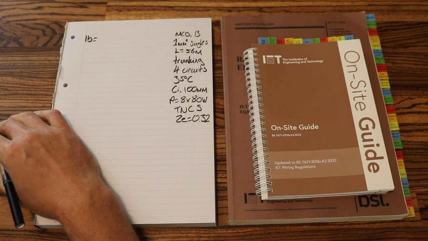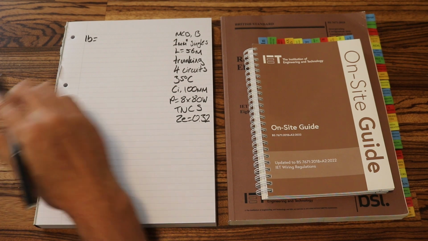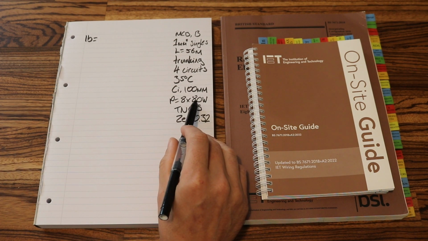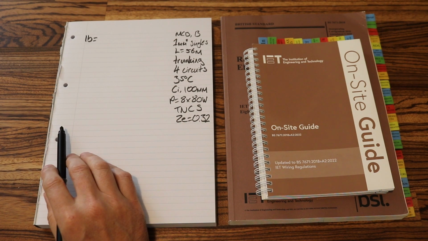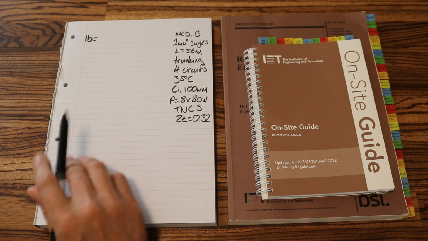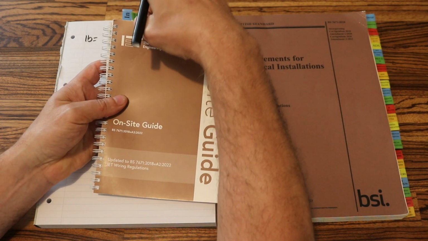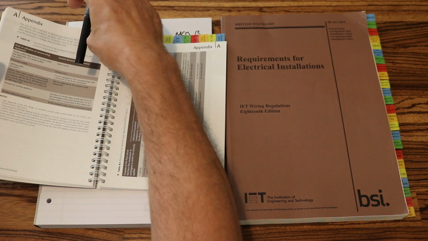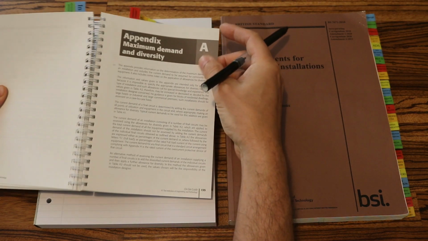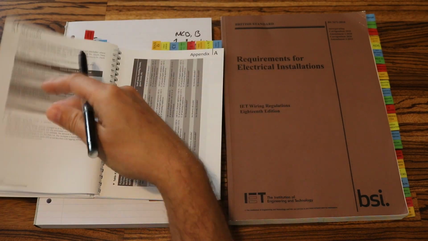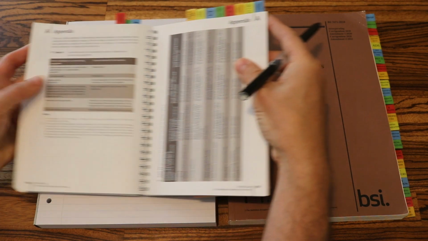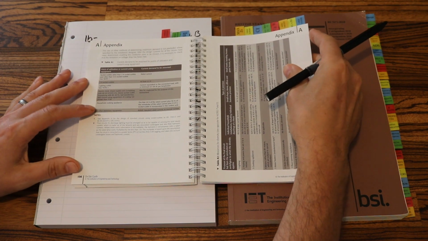Now Ib normally equals power divided by volts. So my power would be 8 times 80 divided by 230. But because these are fluorescent lights, there's something else we need to look at. So let's go to our on-site guide, and if we look at our diversity tab, maximum demand and diversity, turn the page and have a look at page 136.